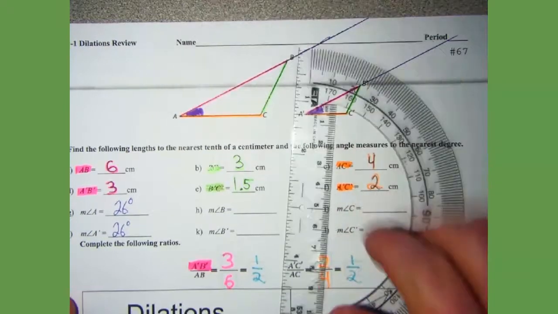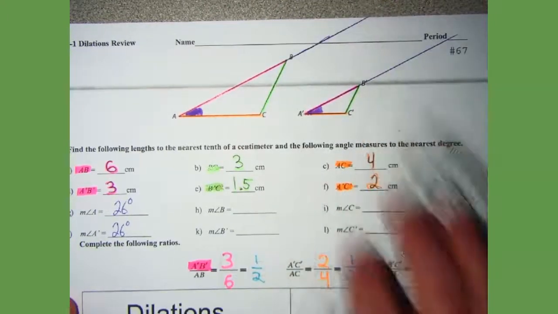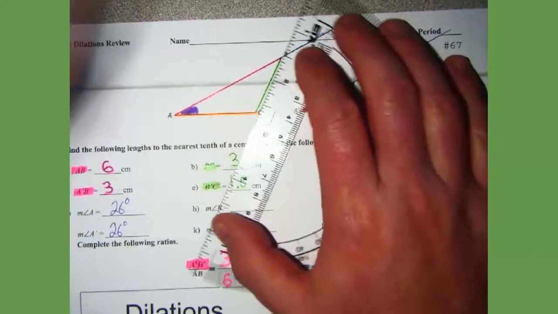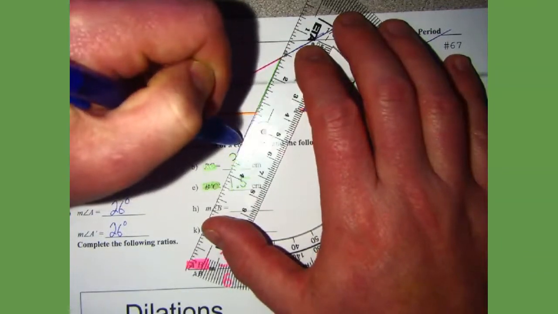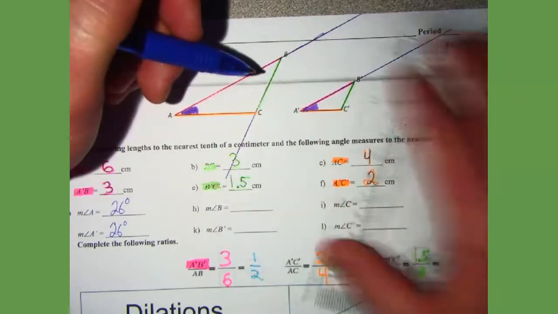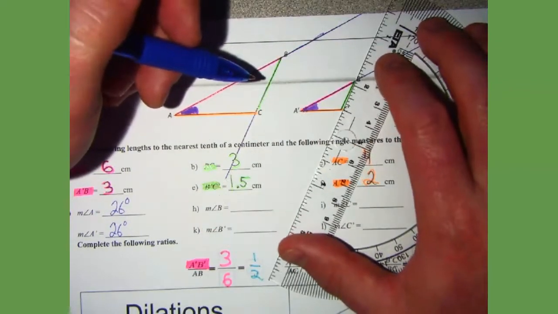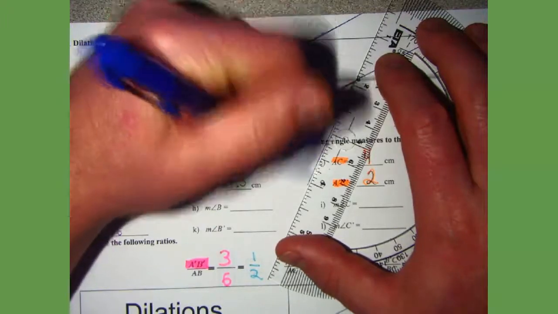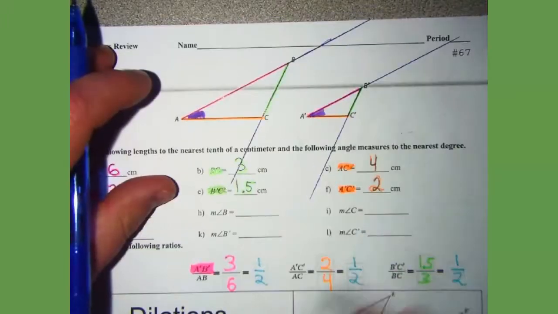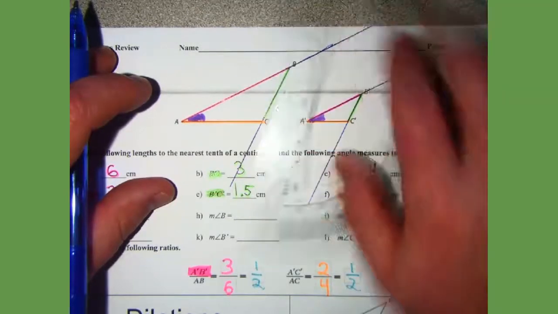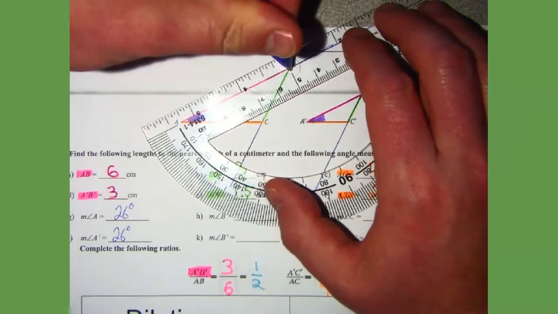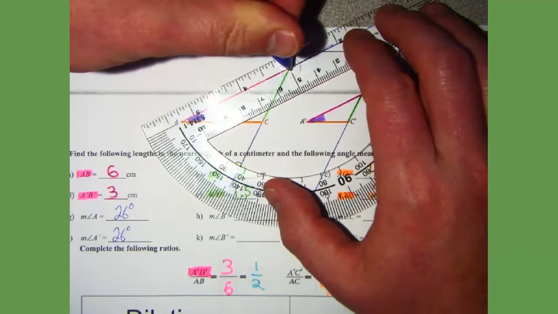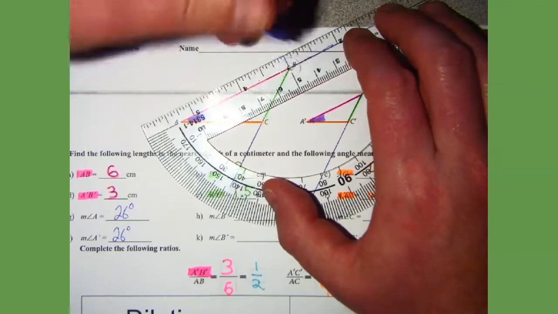So let's just verify this all the way. Let's do a measure of angle B. We might have to extend this one down, and this one down, doing both. Okay, pen on the vertex, line up your black line. Right about there.